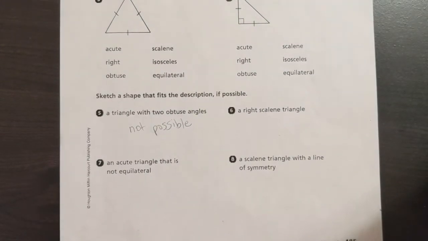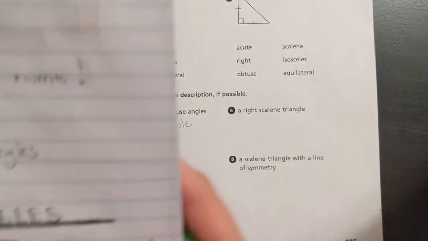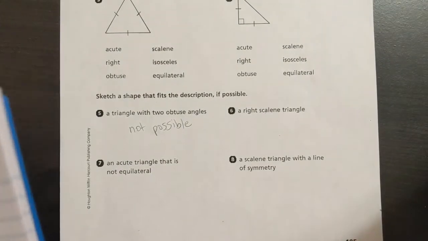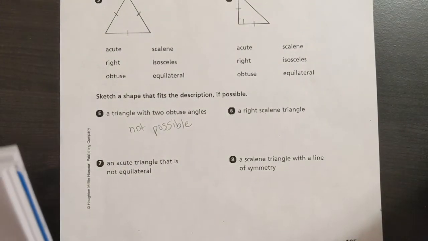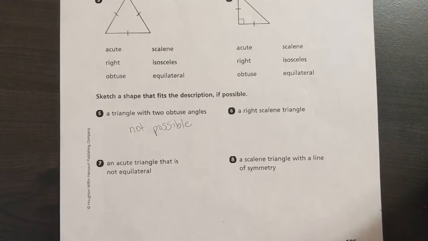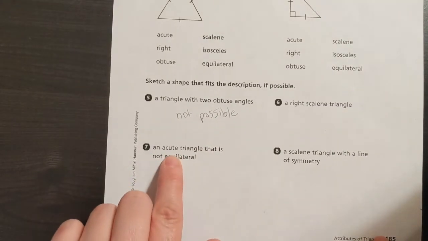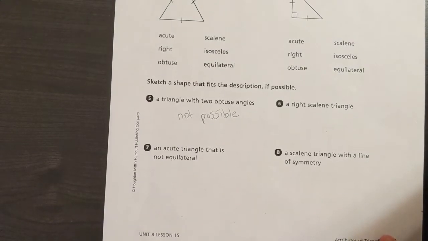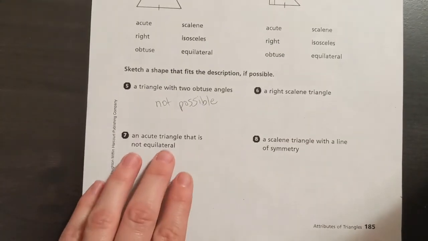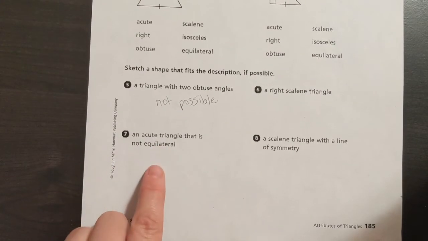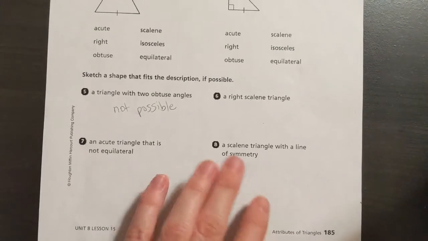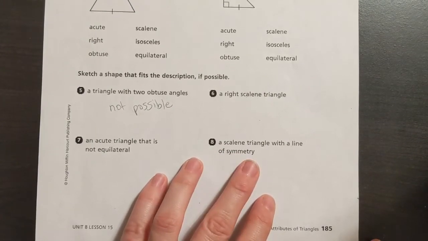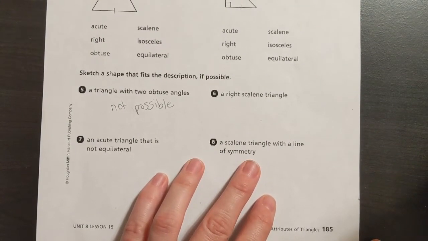Number 6: can you draw a right scalene triangle? Well, I would use your journal to see if there's anywhere in there where we drew a right scalene or a scalene right triangle. If we did, you can use that example or come up with your own. Number 7, can you draw an acute triangle that is not equilateral? Use your journal. Use the ones that we drew and see if there is an acute triangle that was not equilateral. Number 8, can you draw a scalene triangle with a line of symmetry?